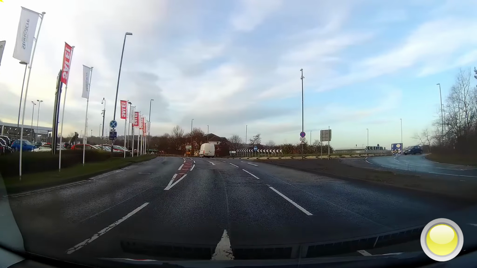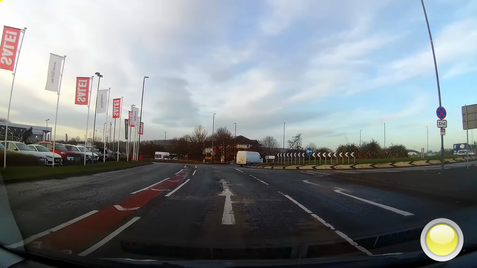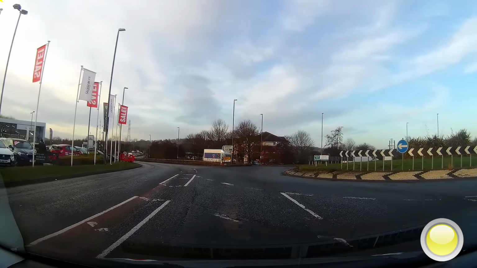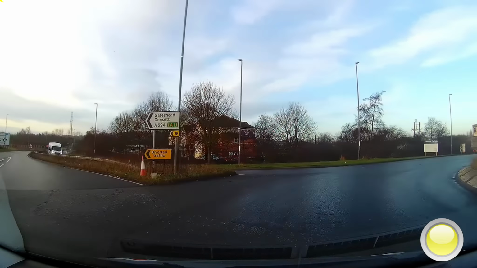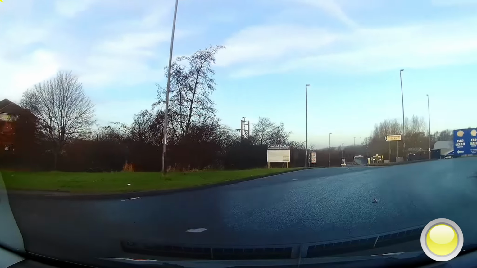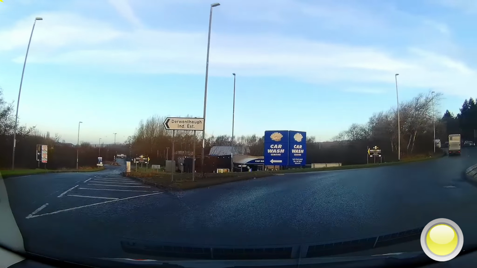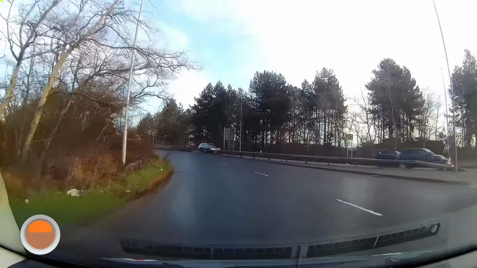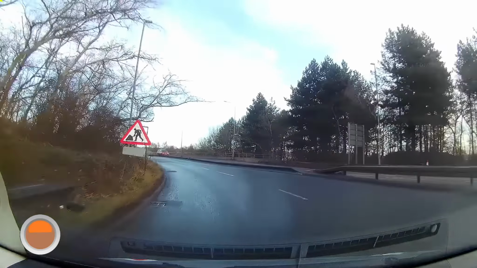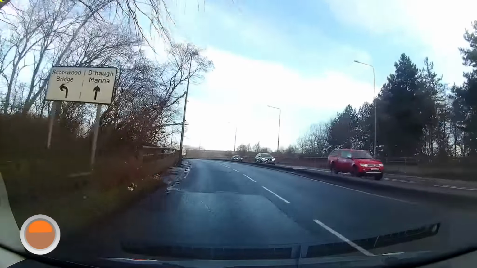On approach to the roundabout, look to your right, and if it's safe to proceed, indicating right in the left-hand lane. Look left, indicate left, and make progress up the road. We're going over the Scotswood Bridge.